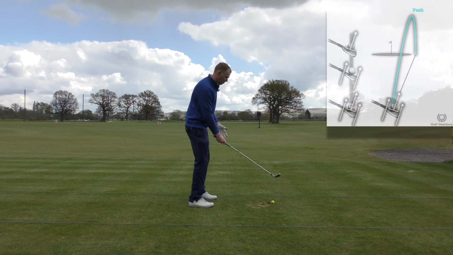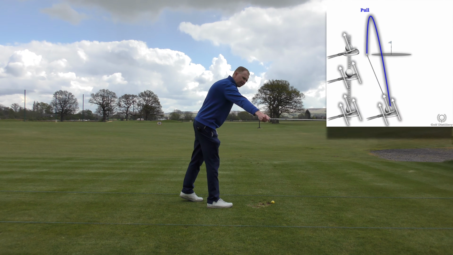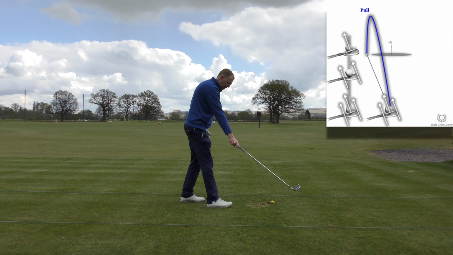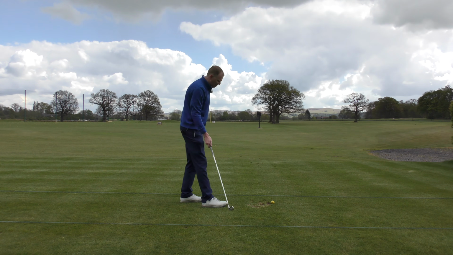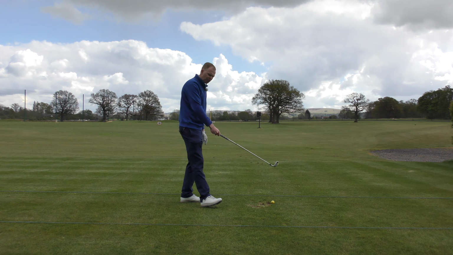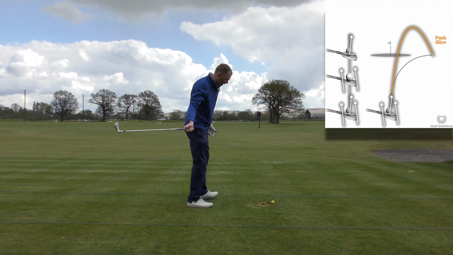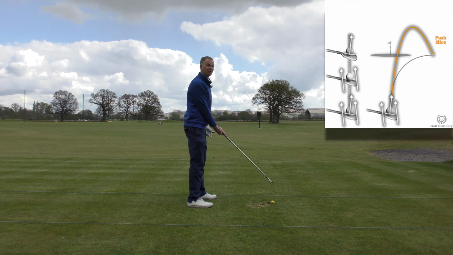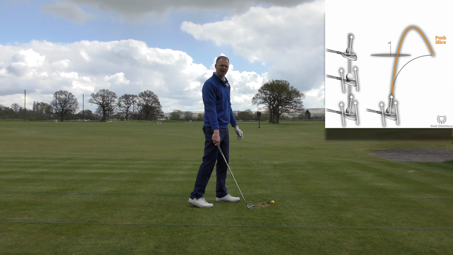A block is a path from the inside with a face to the right and the ball just stays there. And a pull is a club coming from the outside with the club face closed and it pulls down the left-hand side. So you could call that a pull and a push. You've then got a push slice, which is a path to the right and a face that's even more open. That's not a pretty looking shot. It's going to finish somewhere down that right hand side over a hedge or a house.